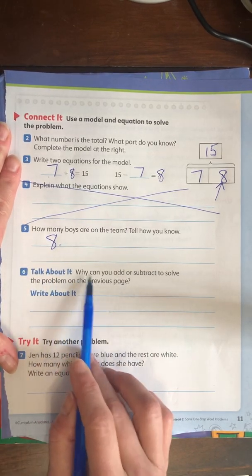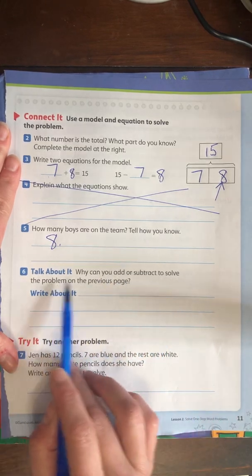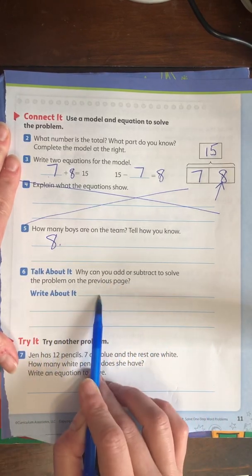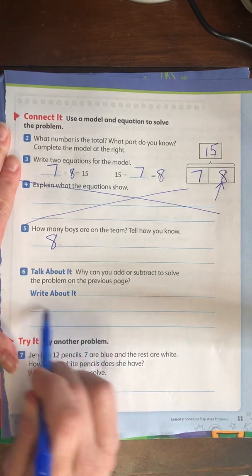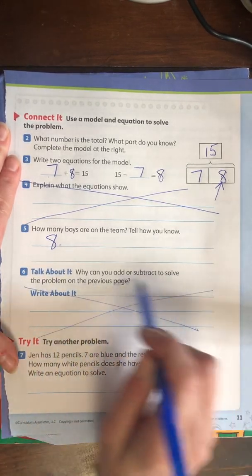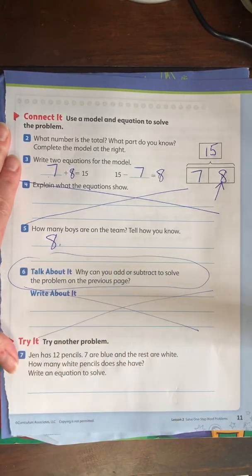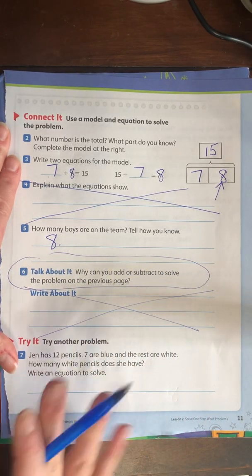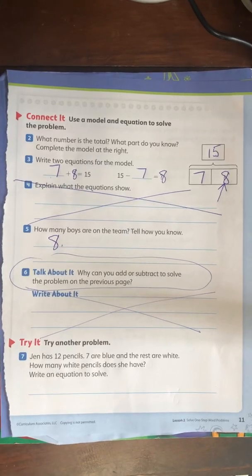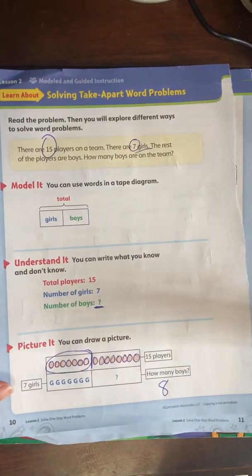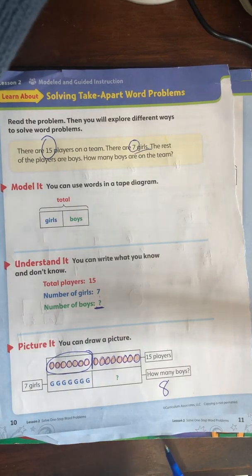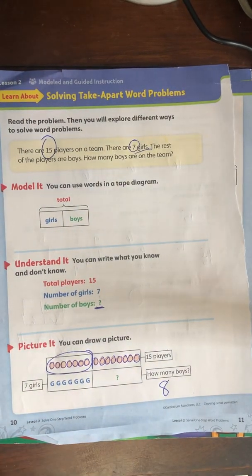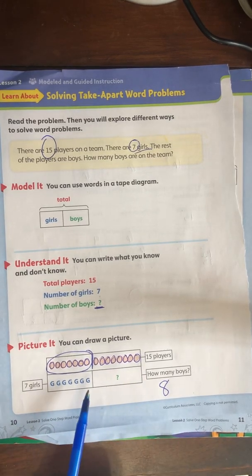Talk about it. Why can you add or subtract to solve the problem on the previous page? Write about it. So again, I'm just going to have you talk about this part at home where it says talk about it. Why can you add or subtract to solve the problem on the previous page? Remember, this is our previous page that we were just looking at. And we can think of these as a fact family, can't we? And these numbers belong together in a special way.